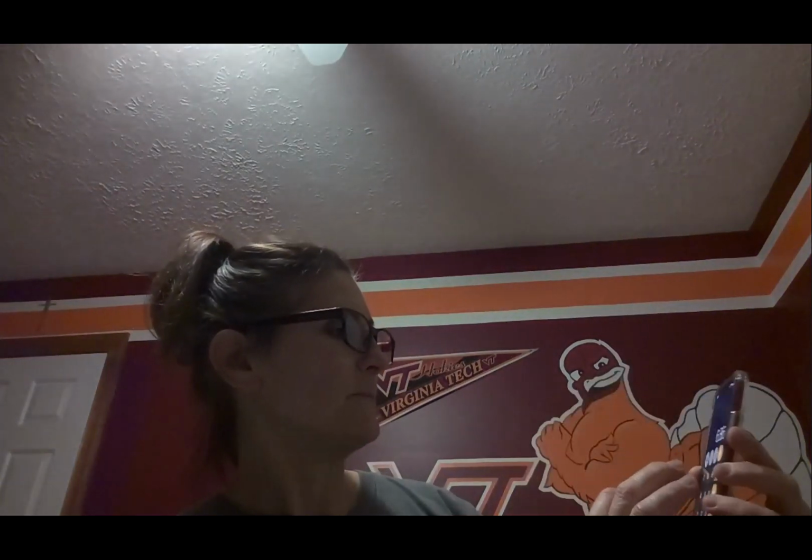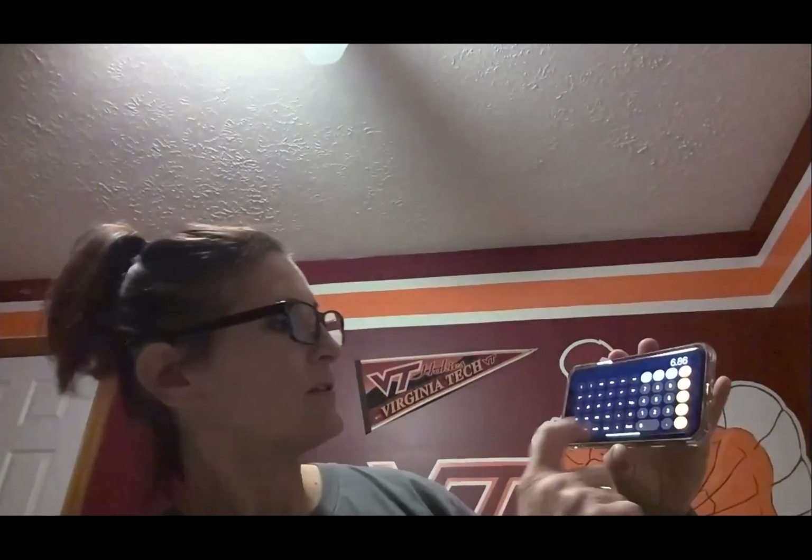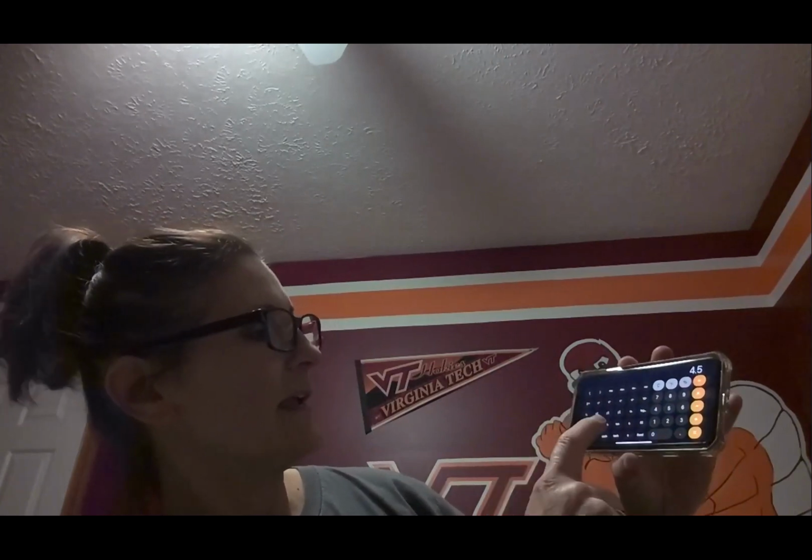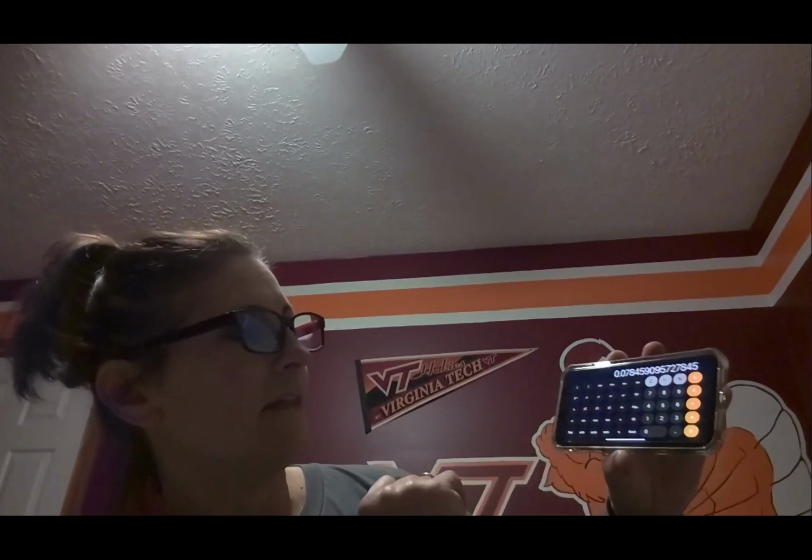If you're using your cell phone calculator, you have to type in the angle first. So I'm going to type in the angle, and the first one was 4.5 degrees. I type in 4.5 degrees and hit sine. And that comes out to be 0.078. So carry up to at least 2 decimals. You can write that as 0.08.